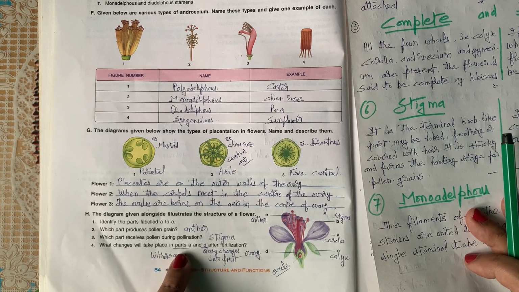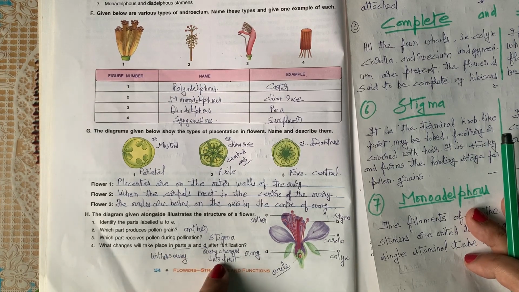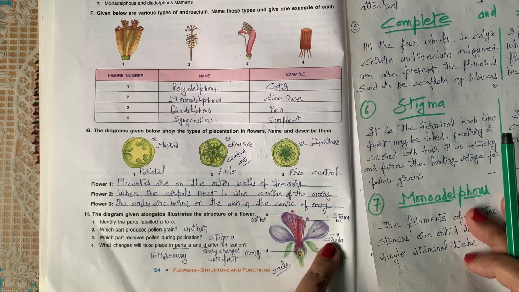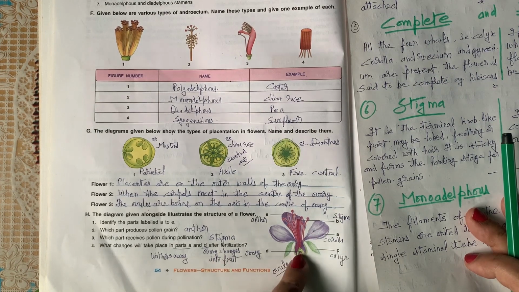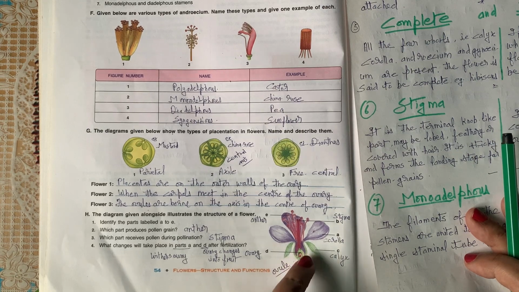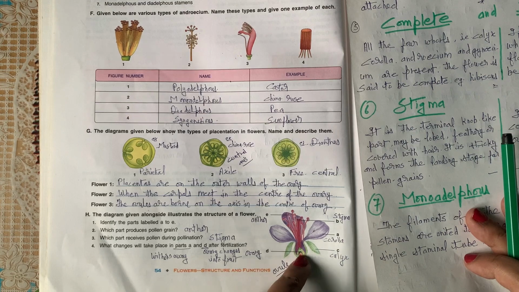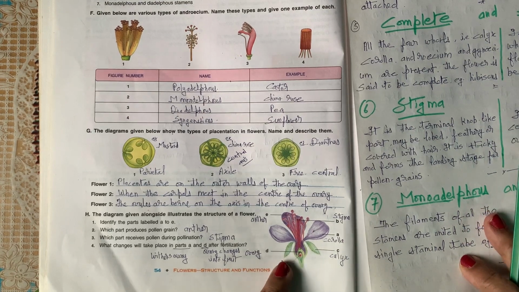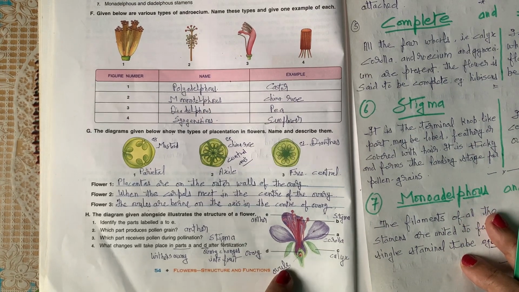What changes will take place in the parts A and D? Part A, corolla, withers away after fertilization, and D, that is the ovary, changes into the fruit. Ovary wall changes into the fruit wall, ovules change into the seed, and thalamus becomes the fleshy edible part of the fruit. I hope it is clear.